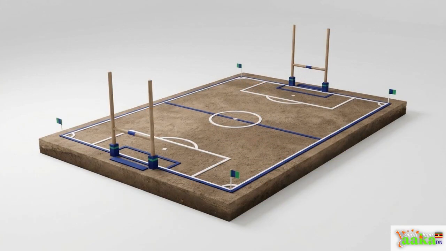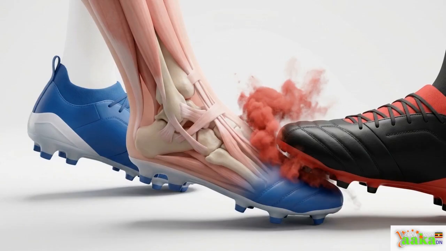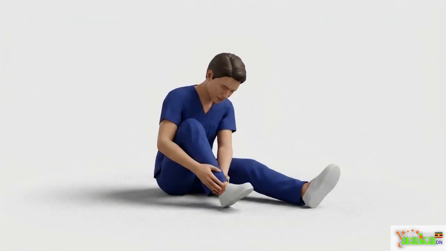Picture the final match of the inter-house football tournament. A striker makes a run, gets tackled hard, and twists his ankle on the dusty pitch. He is down and in pain. In many community fields or rural schools, a doctor or nurse is not standing by on the sidelines. That is when emergency intervention steps in.